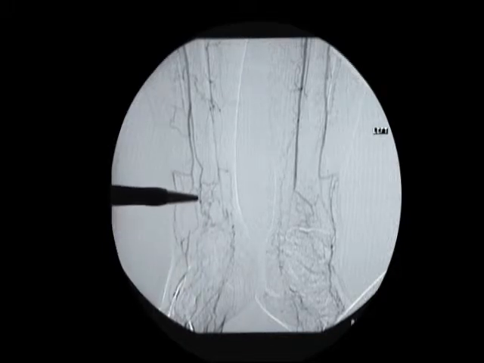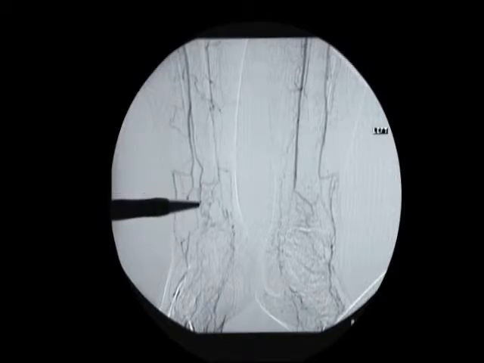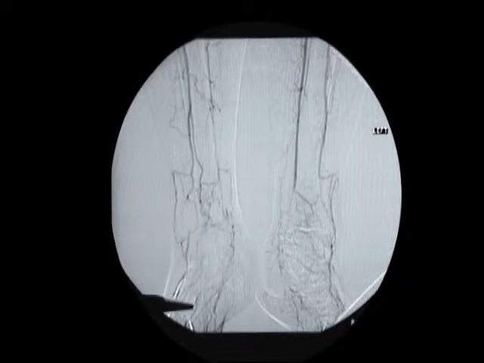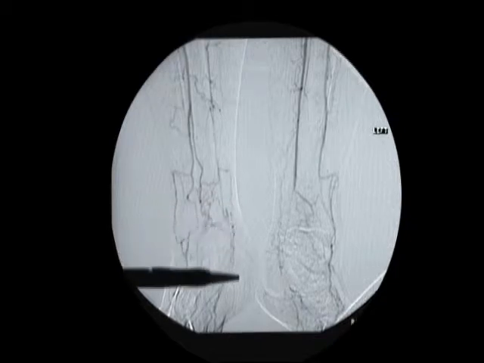We'll start within a centimeter of the termination of the branches of the peroneal artery and extend densely over the dorsalis pedis distribution as well as over the posterior tibial artery distribution.